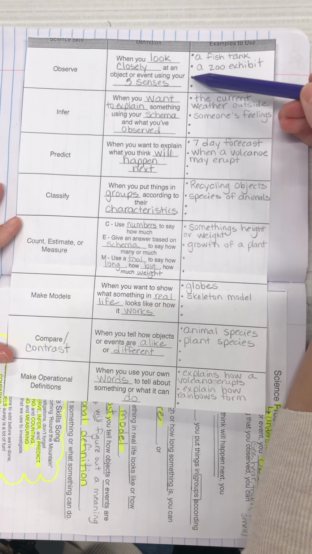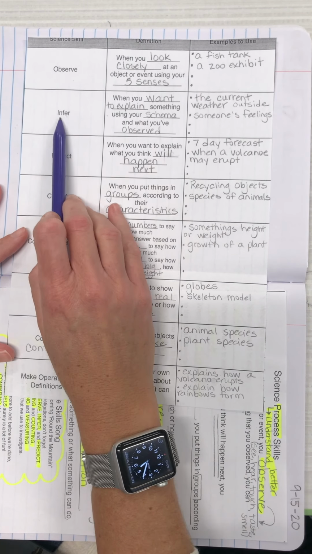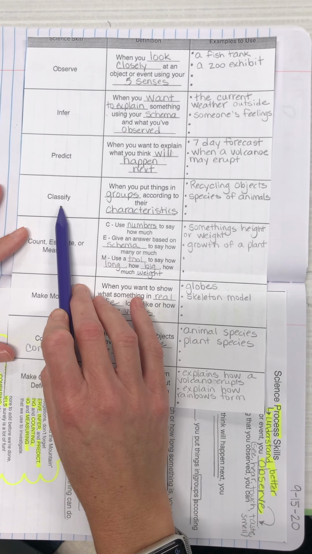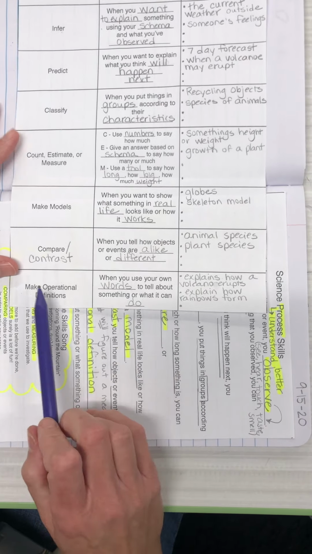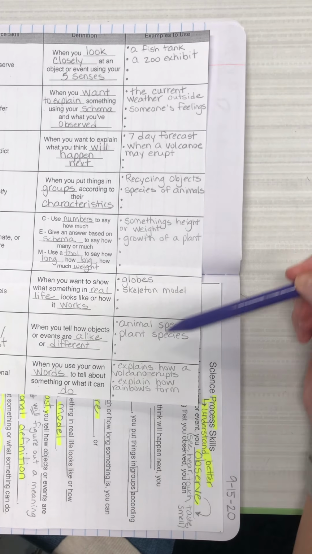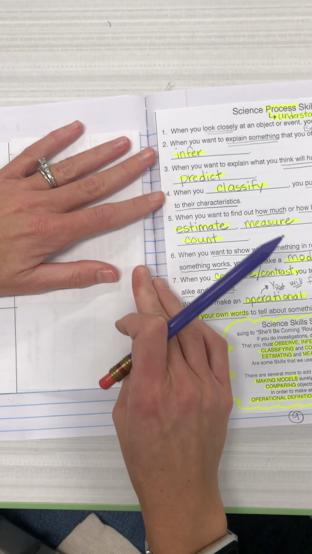But you're to be thinking of 2 other examples of times where a scientist might observe, infer, predict, classify, count, estimate, or measure, make a model, compare and contrast, or make operational definitions, and follow my lead. I did a couple with you. You're going to think of your own. But if you glue it sideways, then you can tuck it in. It stays nice and safe.